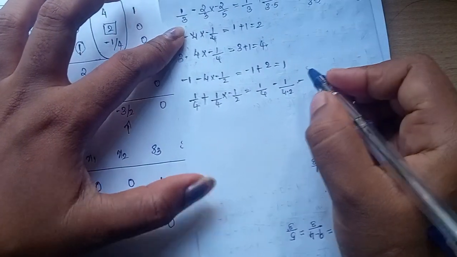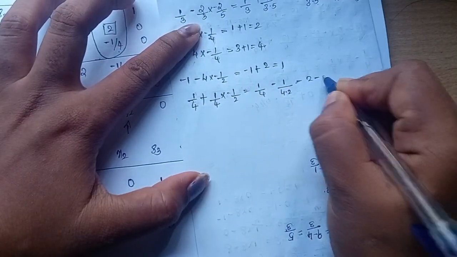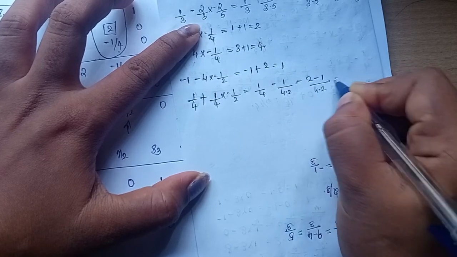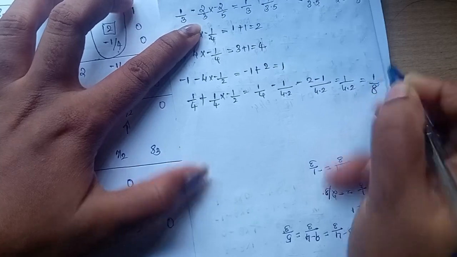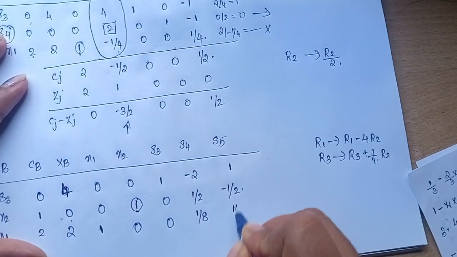Take the LCM, so we get 2 minus 1/4 into 2, that is 1/4 into 2 is 1/8. This is 1/8.